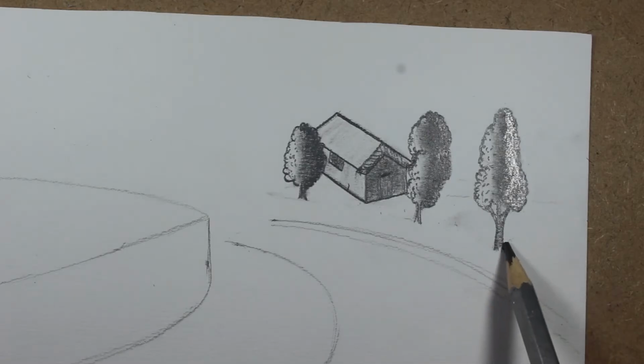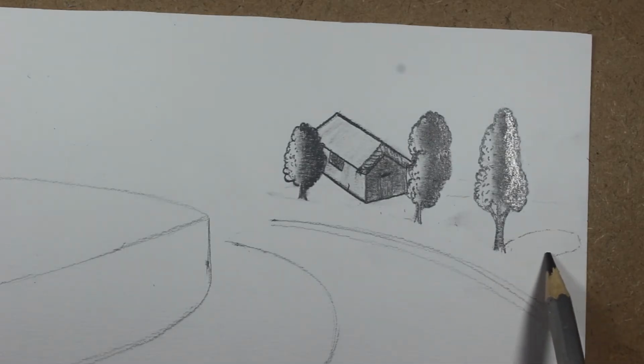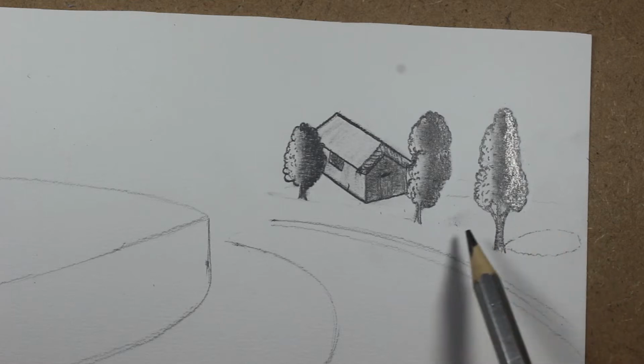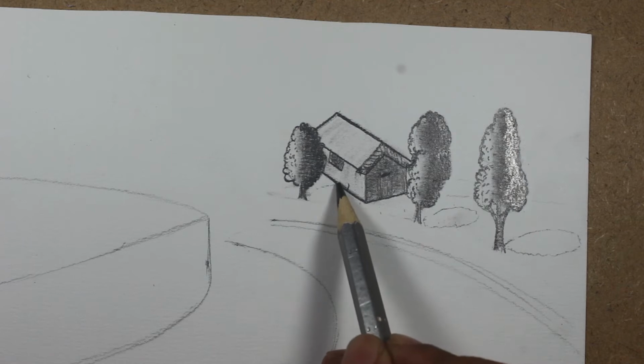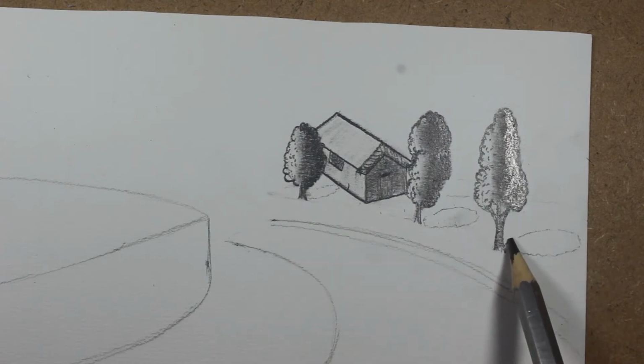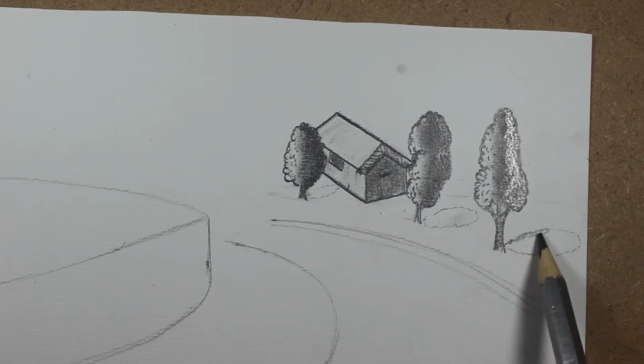Next draw the shadow of the tree on the ground where one side of the tree is darker. As usual, darken them and then shade using earbuds.